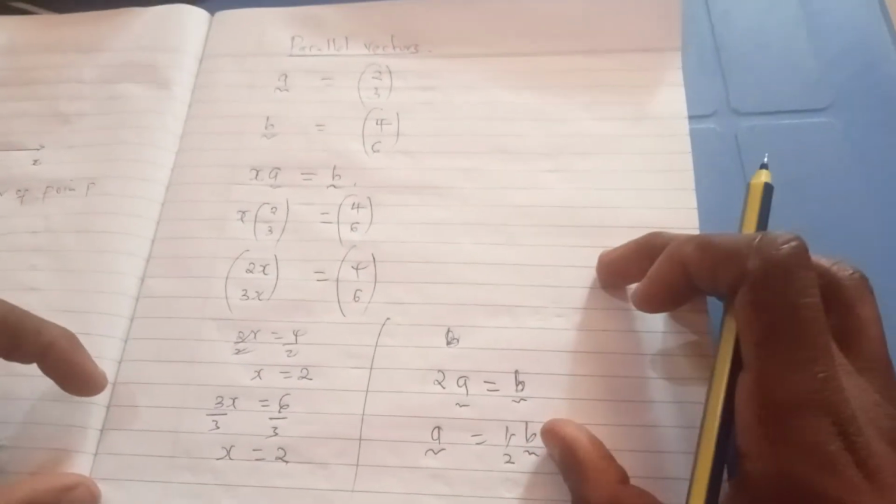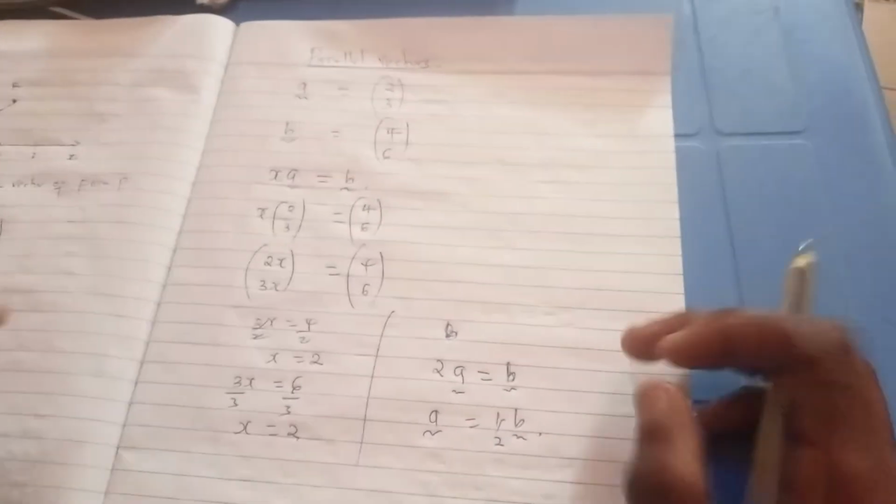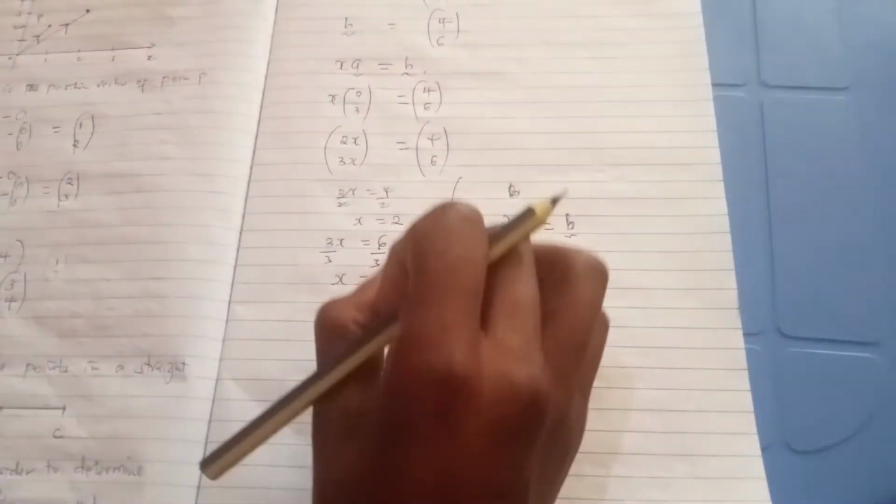They are multiples of one another. That is how we identify parallel vectors. You see whether you can write one in terms of another one.